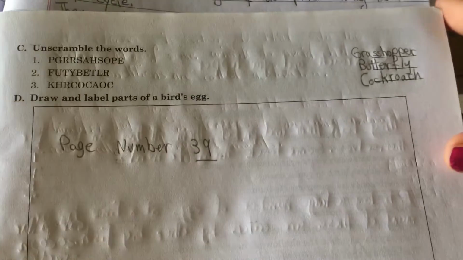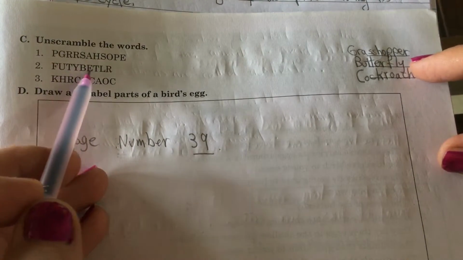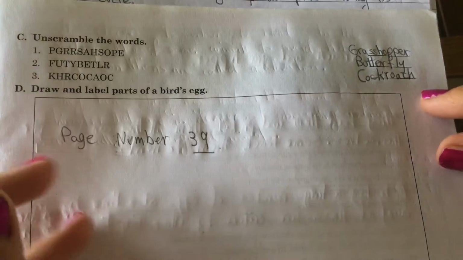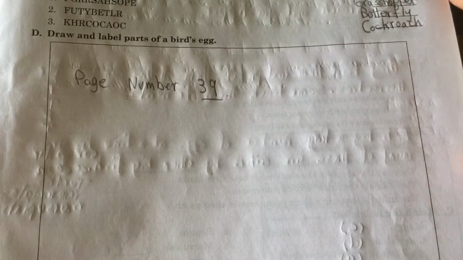Next page. Unscramble the words. The first is grasshopper, second is butterfly, and third is cockroach. Draw and label parts of a bird's egg. You can refer to page number 39.